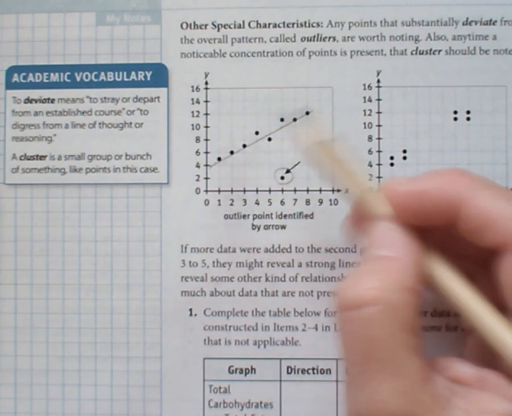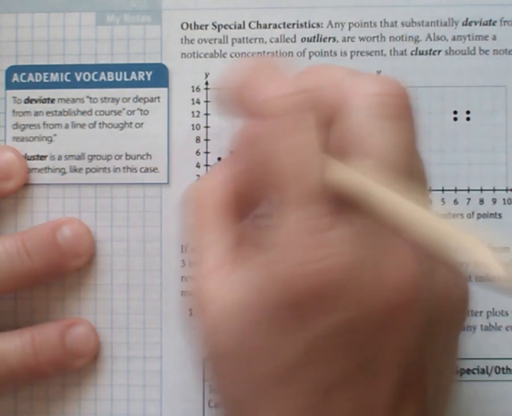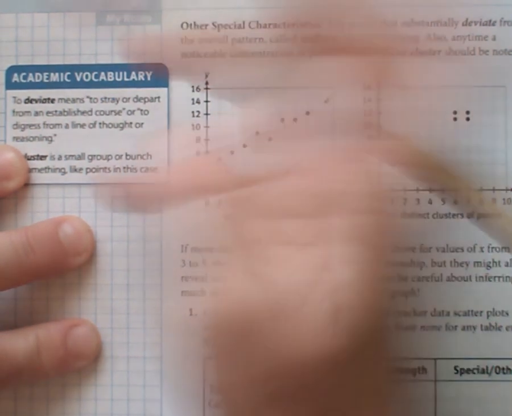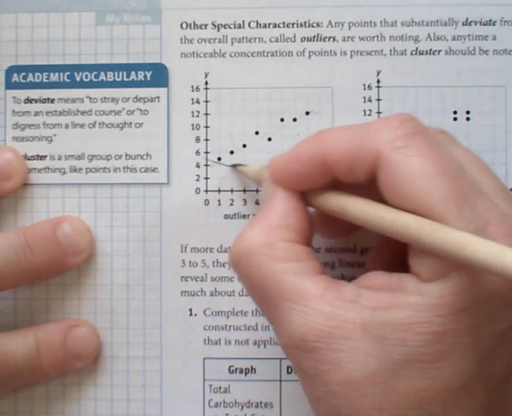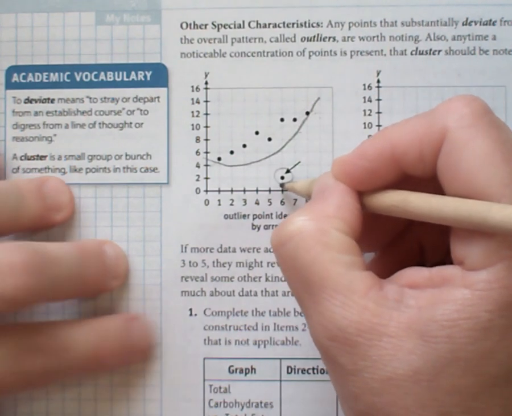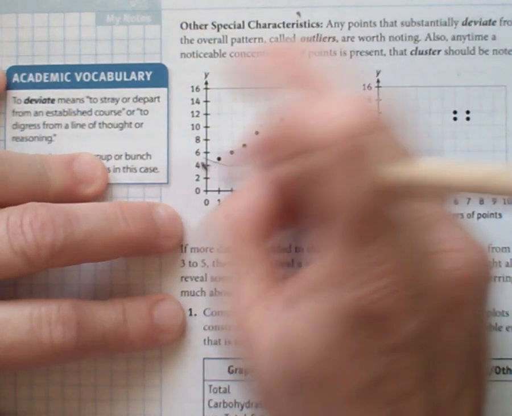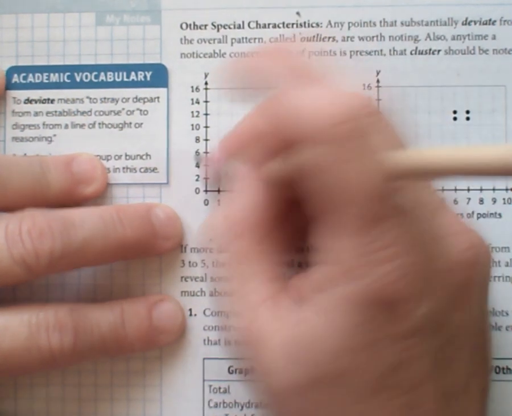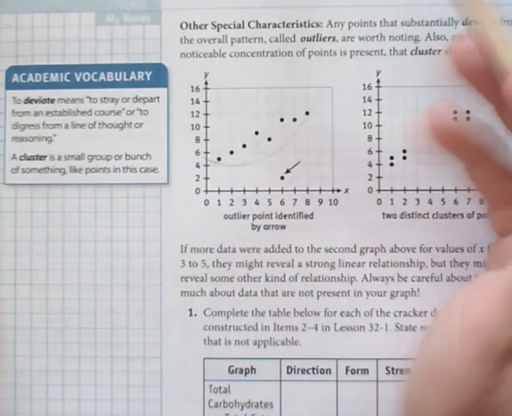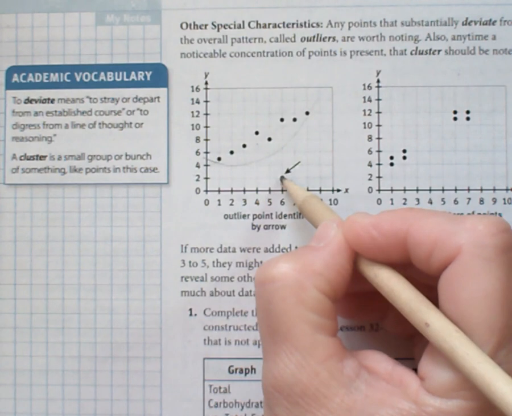This looks really good. And then you've got this point. Should we try and say, well, it's nonlinear then? Should we bend our line to accommodate this point? Not for one point. We're just not going to do that. Because a lot of times the reason this point is so far away from all the other data is because we made a mistake.